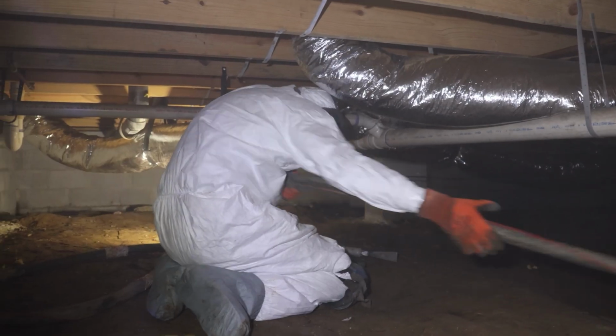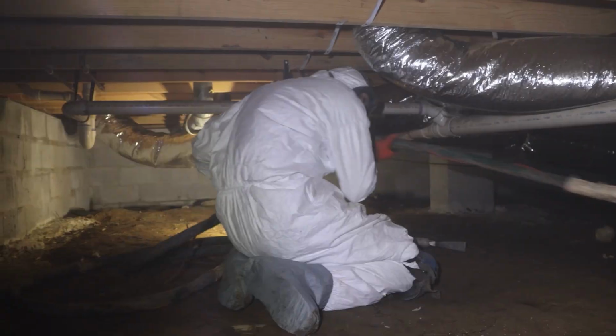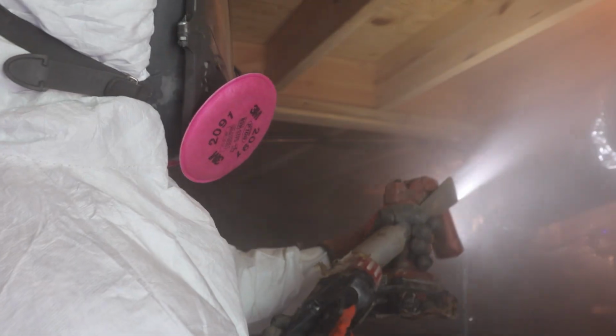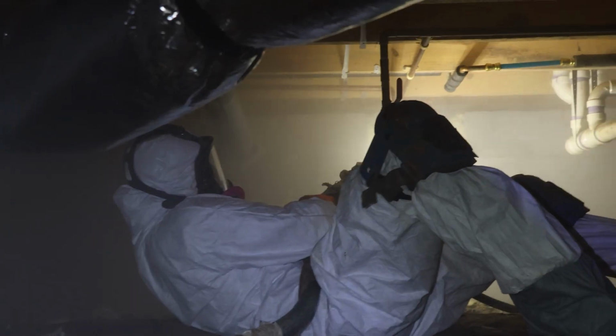We use soda blasting, which is soda bicarbonate. It's basically just baking soda is all this is. That's the chemical name for it. But we're using this in the crawl space with a wand, high pressure. We're putting this baking soda, removing the mold by the root, so we get rid of that completely out of the environment that's underneath your house.